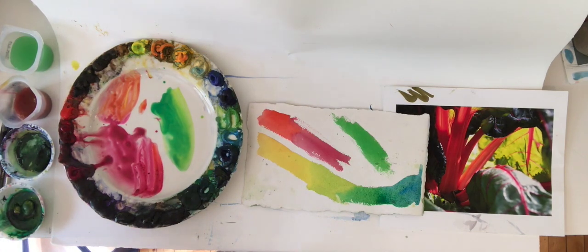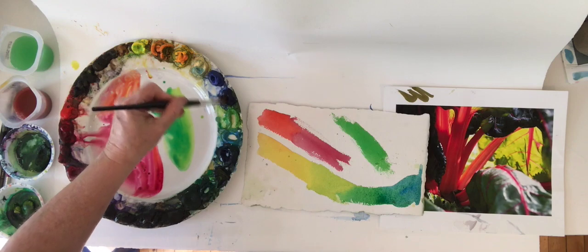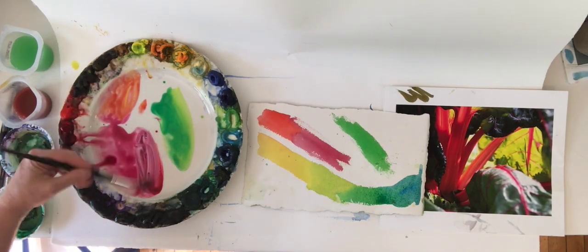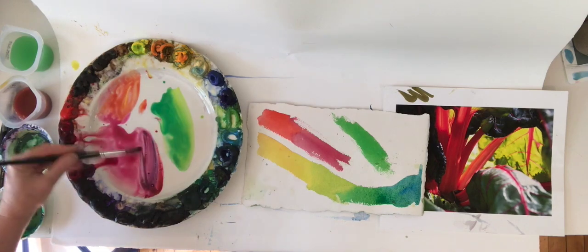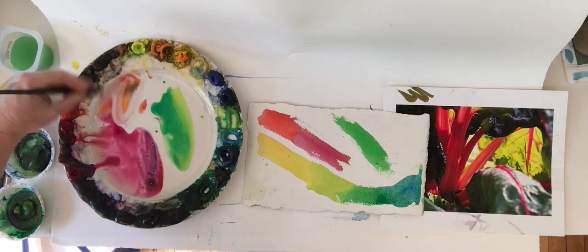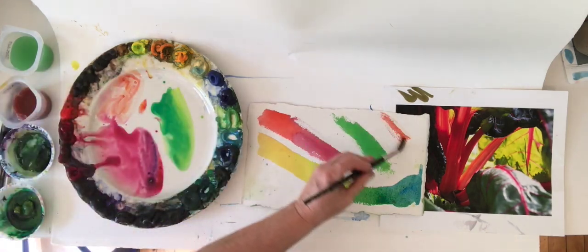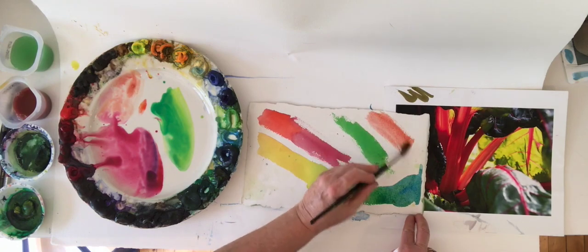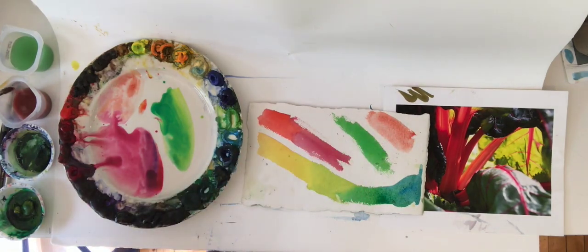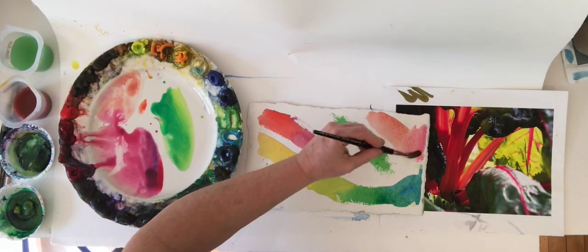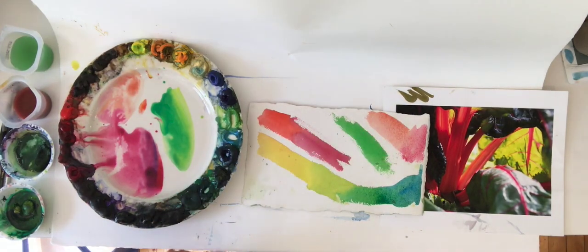And the other puddle, I'm going to add something blue. In this case, I'll use ultramarine. This is like if you're painting sunsets or skies, this is a great combo to use. And then I'm going to shift it into the more blue color.